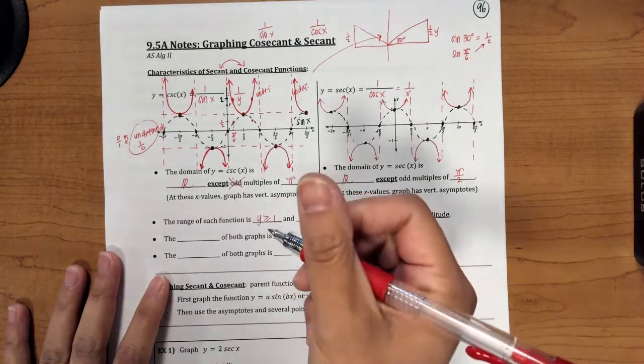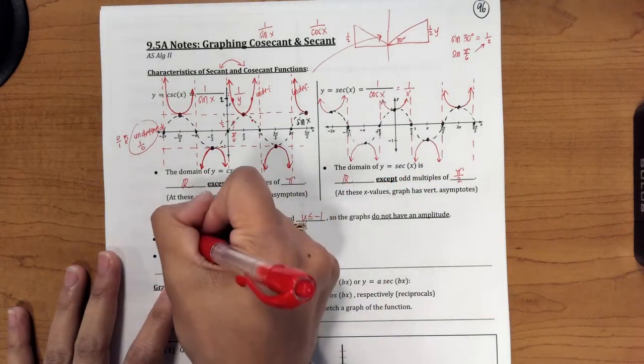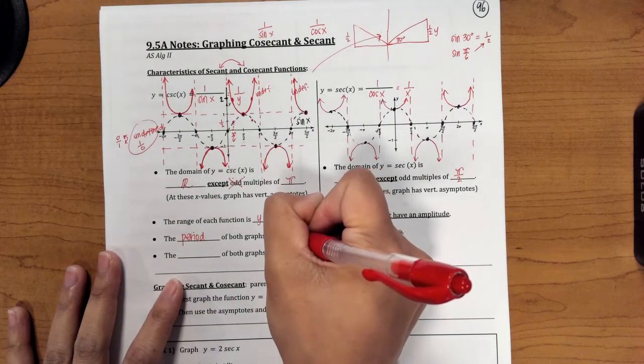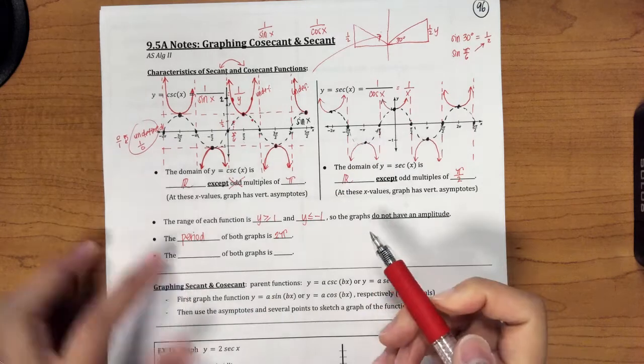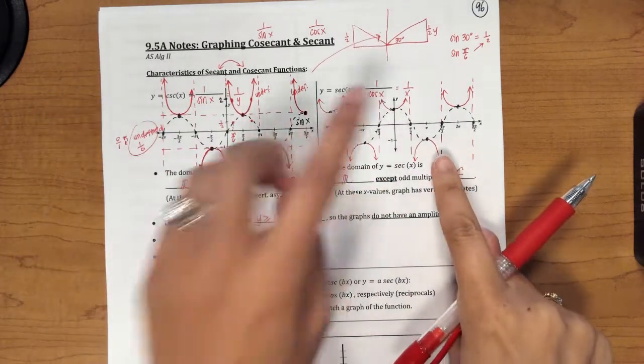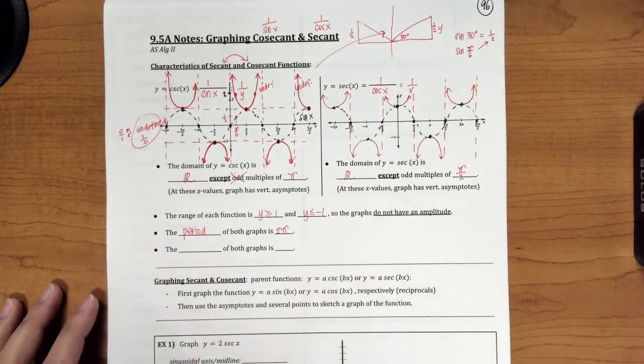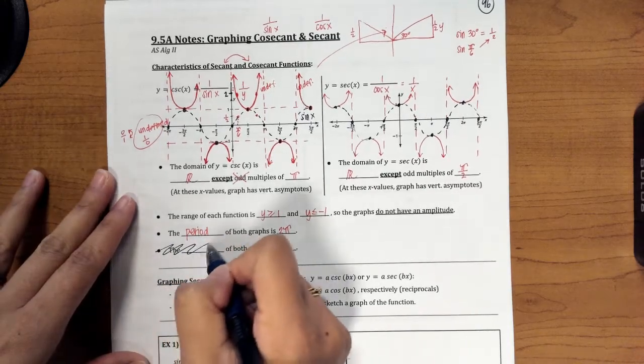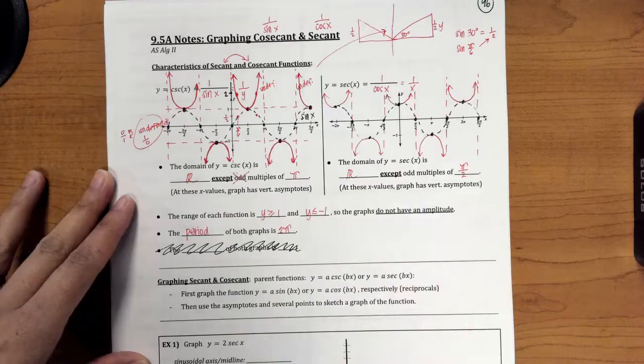Now we can say that the period of both graphs is 2 pi still. Okay, do you see how there's one up and one down? There's one up, one down, so it's still 2 pi. Okay, not sure what this one is. Let's cross that out.